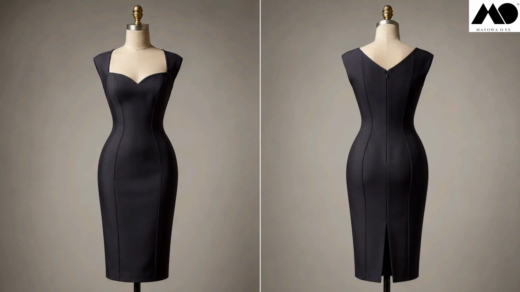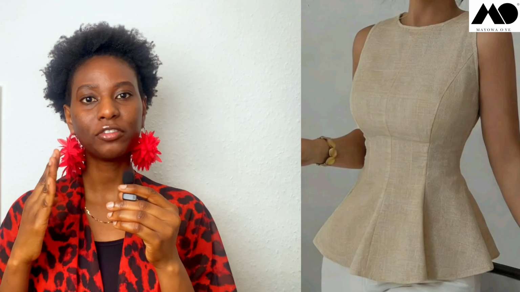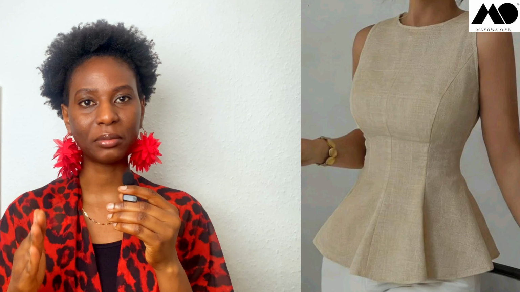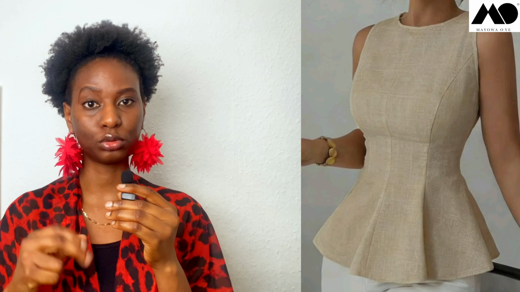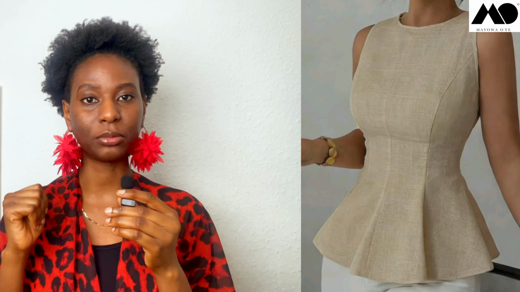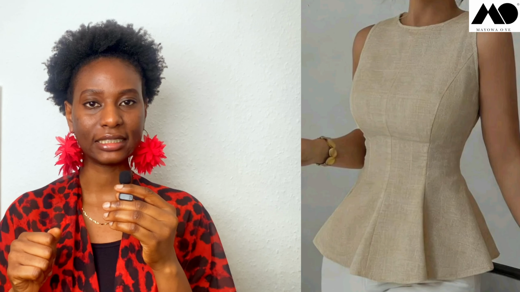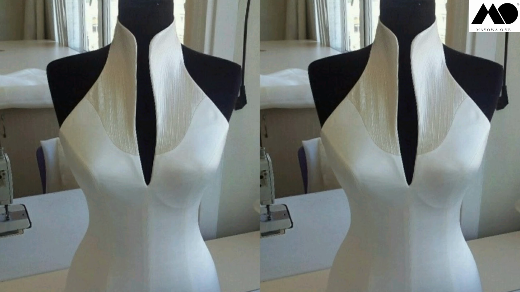If you are making a bodice that needs to sit close to the body, the princess seam can give you more control. If you are working with a design where the seam line itself is part of the style, then the princess seam can do two jobs at once. It shapes the body and also becomes a design line. This is why princess seams are common in fitted dresses, jackets, corset styled bodices, structured tops, bridal bodices, and garments where the shape needs to stay close to the body.